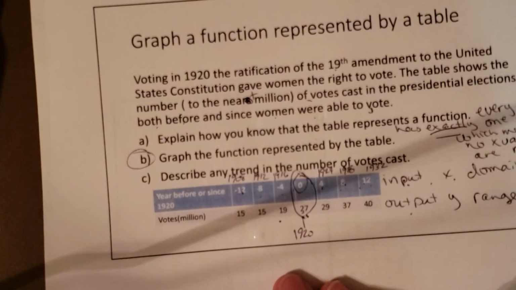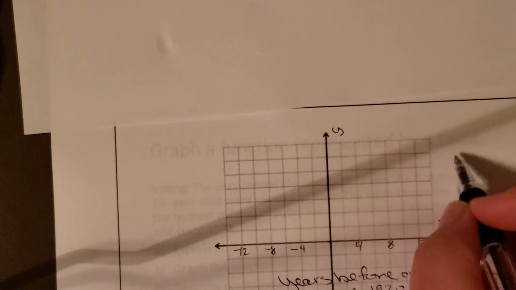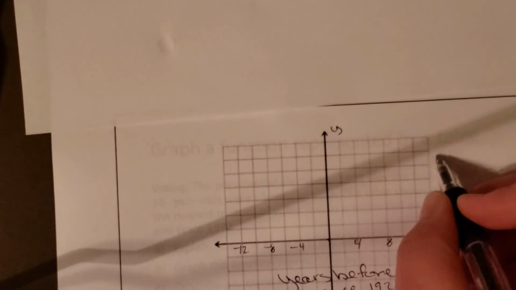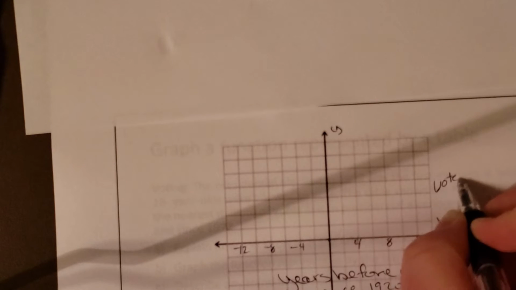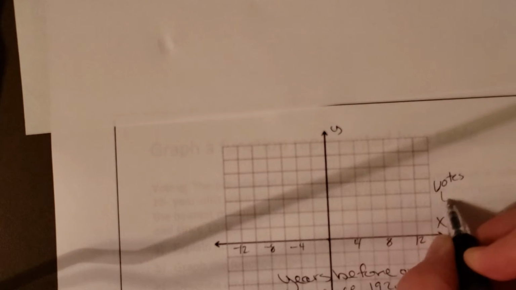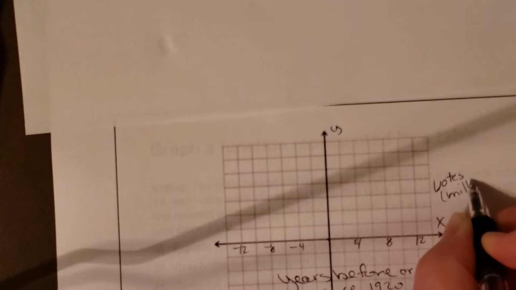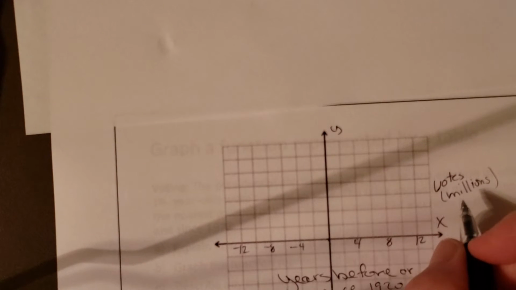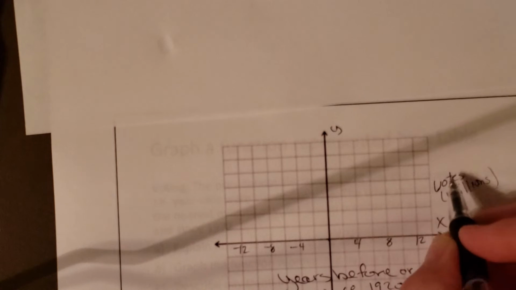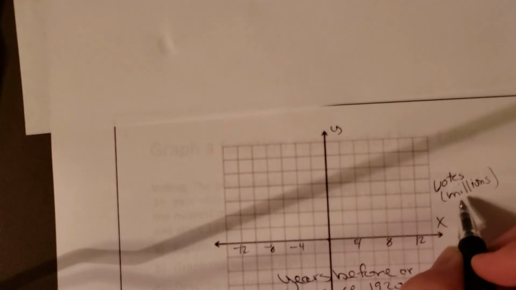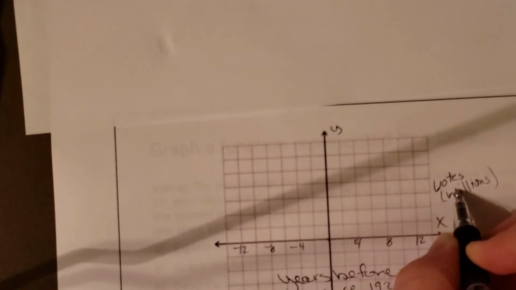Take a look at our y. Our y says votes per million. So we needed to label our y-axis. Our y-axis is going to be votes in millions. And it's important to realize that that is votes in millions, because we're actually going to be plotting small numbers, but millions is actually a big number, isn't it? So we are plotting small numbers, but these are actually big numbers because it's in millions. That's why labels are so important to have.